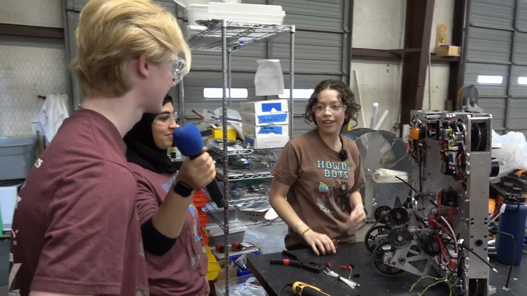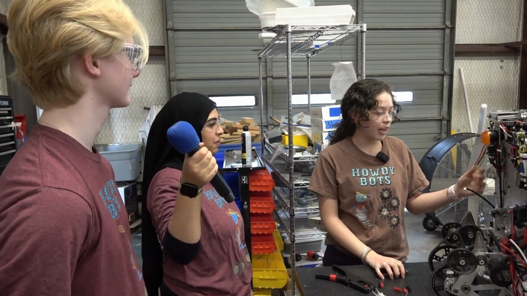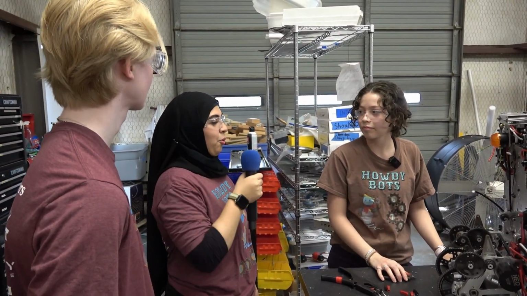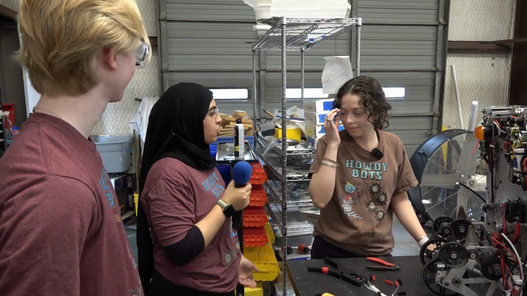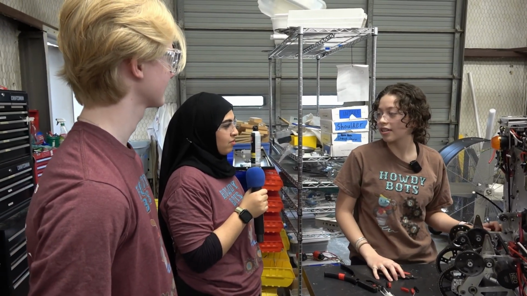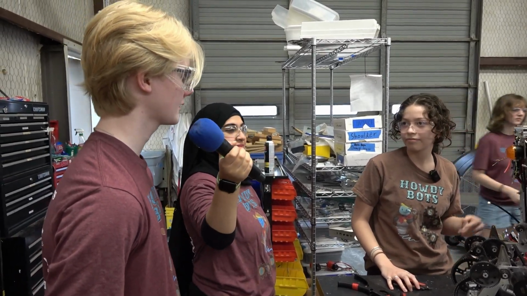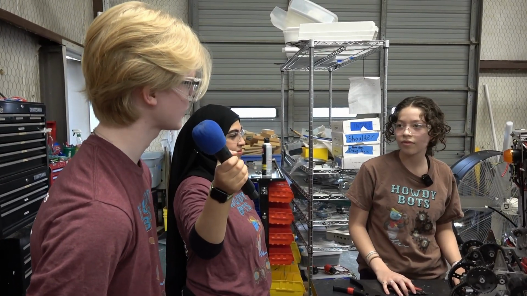Hi, Melina. What are you doing? I'm checking for loose wiring on our backup swerve base for Sidewinder. Wow, that's a lot of wires. How often do you have to check up on them? We have to check for loose wiring after every match, because if a wire comes loose during a match, then our robot stops working.